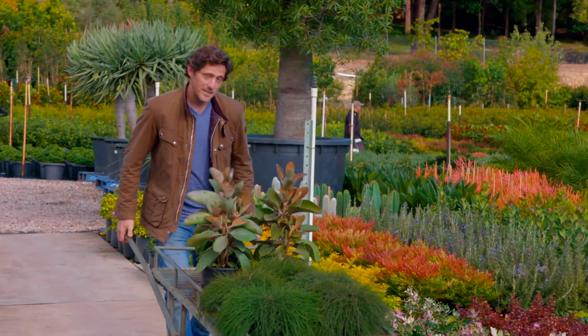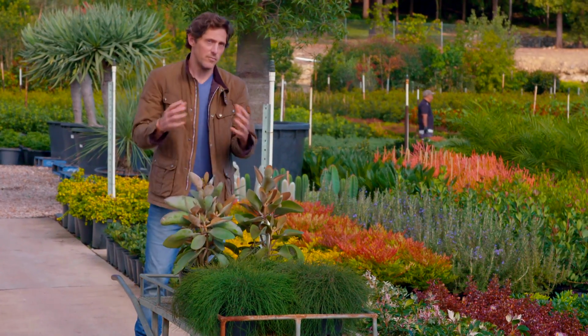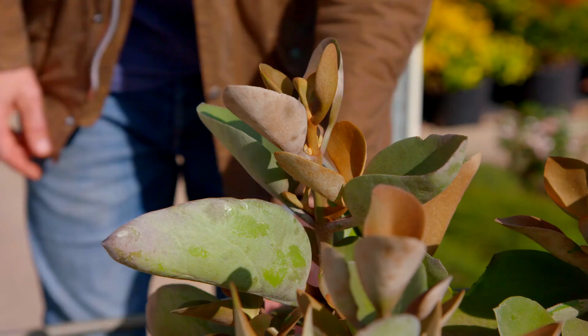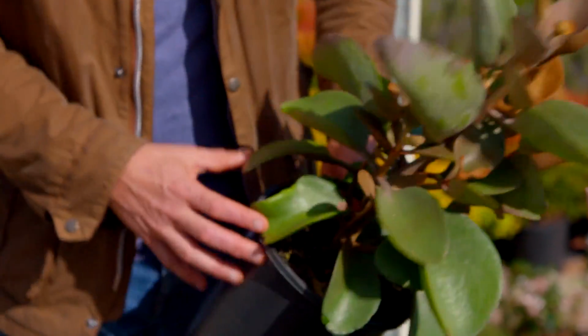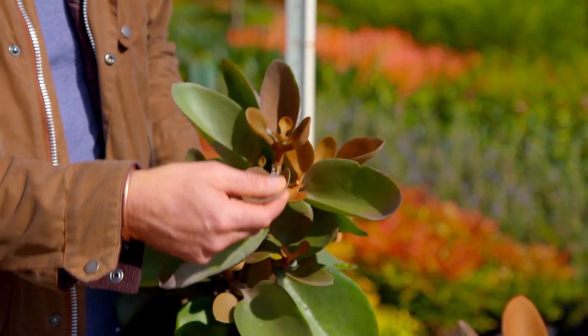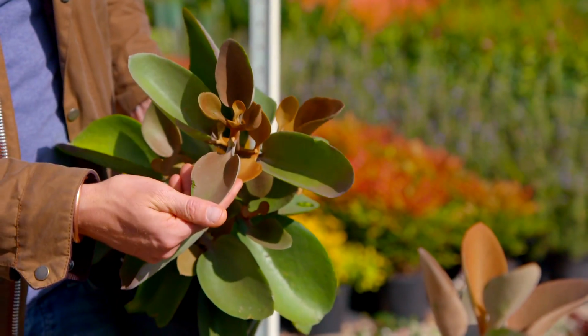When it comes to adding textural plants to your garden, you don't need to rip out what's already there. You just want to add interest through adding in texture. And I'm going to do that with these plants. Now, this is Kalanchoe copper spoons. It's a lovely upright succulent. You can tell why it gets its name through the shape of its leaf.